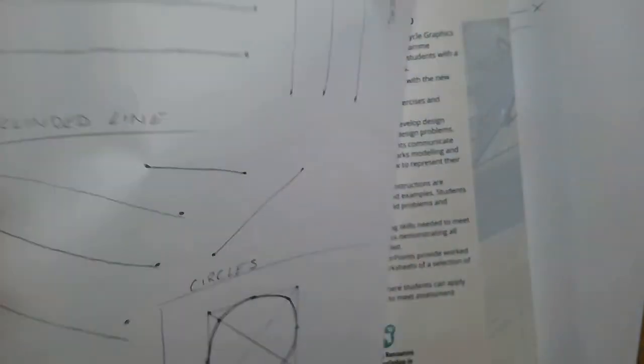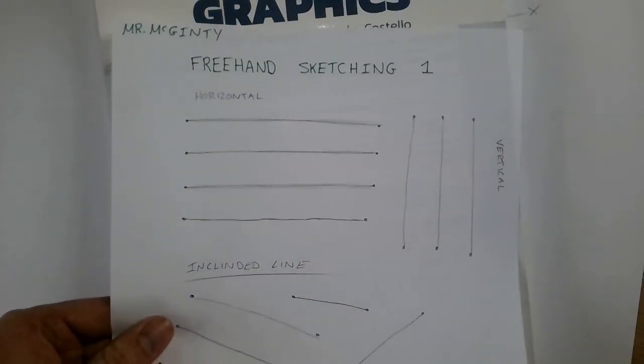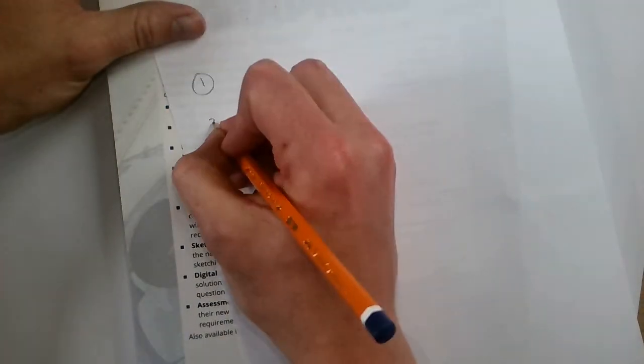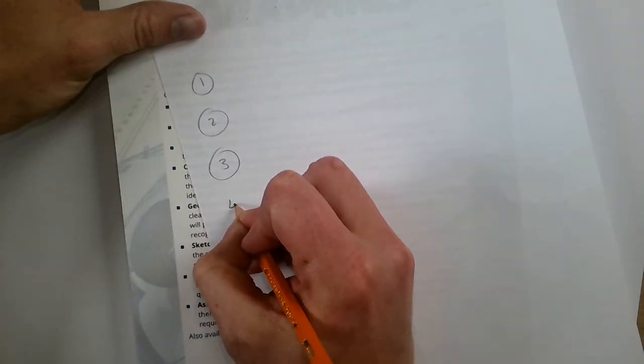So guys, I have a sheet of A4 paper at home, so any kind of paper you have at home you can use for this first exercise. For the first exercise, any sheet of paper, you'll see them here now, I'll put them up later. There's 4 things you're going to do.